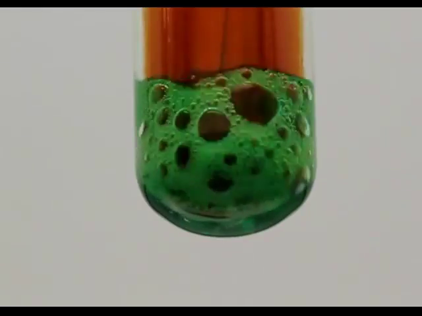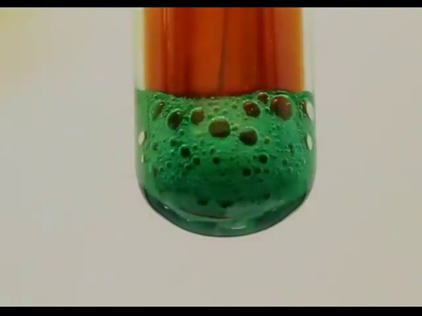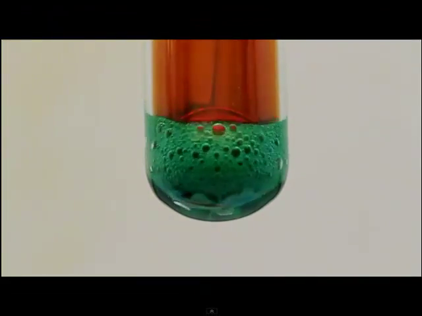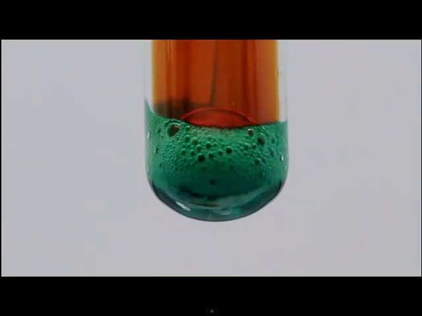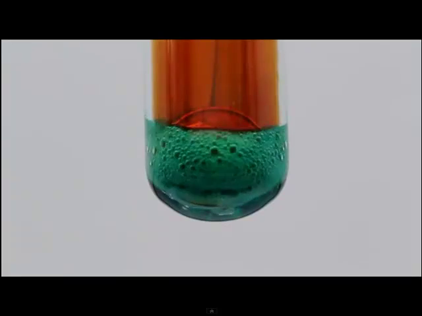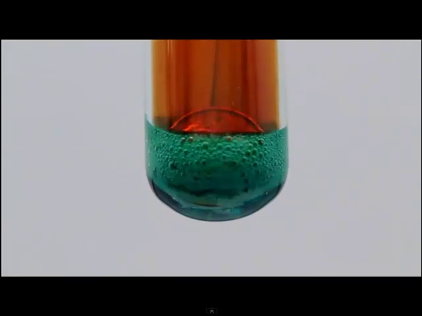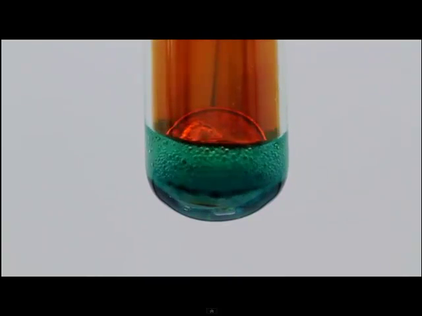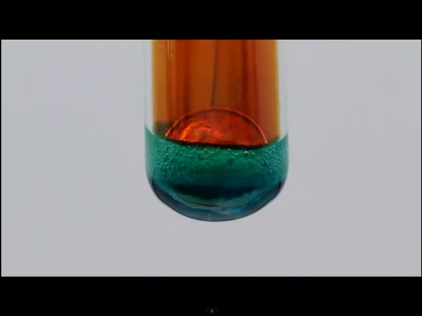As it is added, you see a brown gas being produced, and the solution is kind of a more bluish greenish color. From our observations in lab 17, we might be able to identify what is that bluish greenish solution. What could it be? You also see bubbles forming. What could those bubbles be?